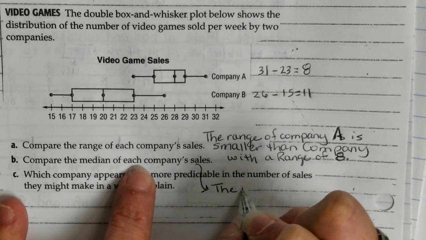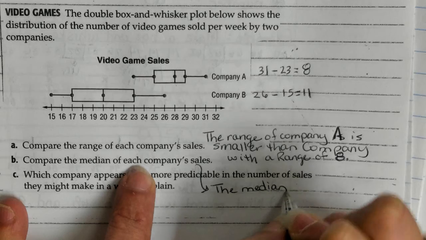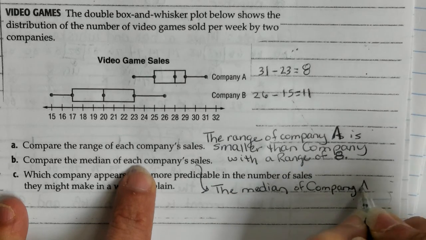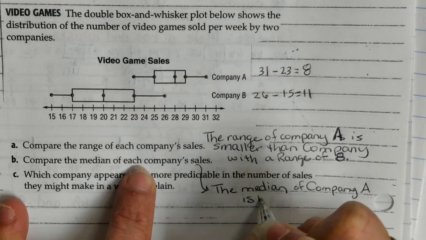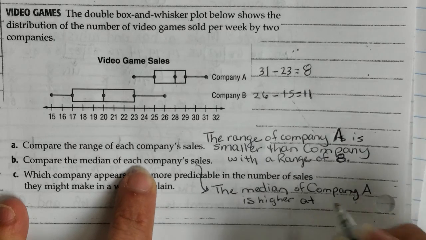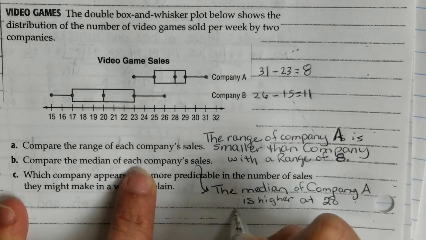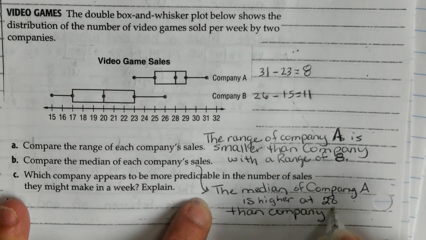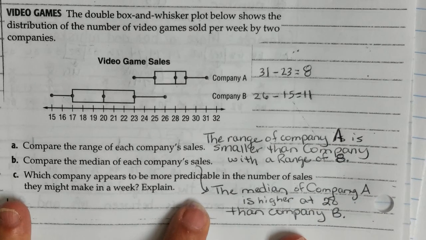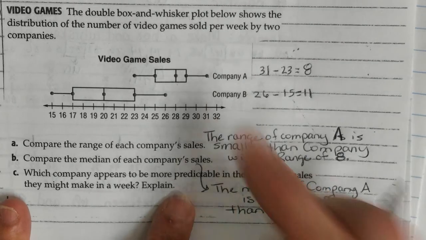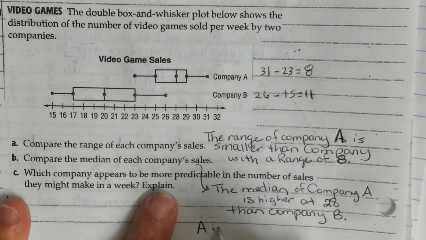The median of company A is higher, at 28, than company B. So, which one is more predictable? Which one is less spread out? A. A is more predictable.